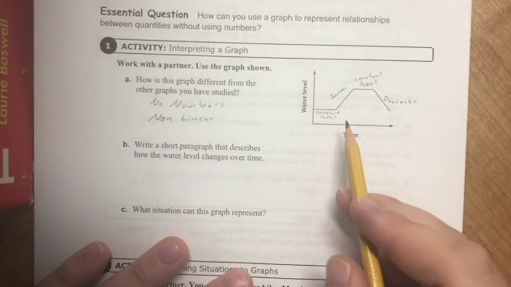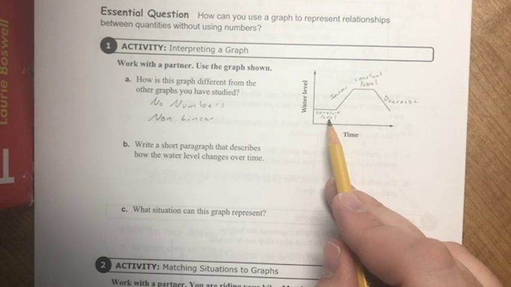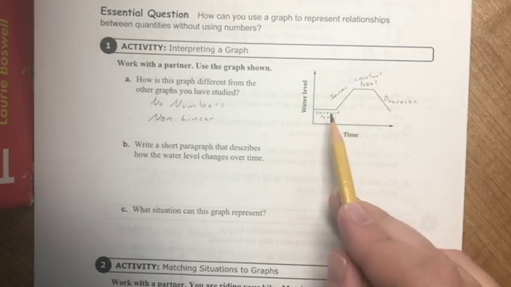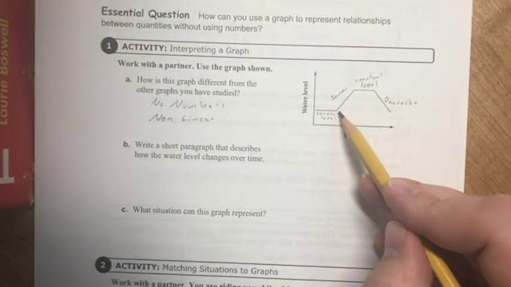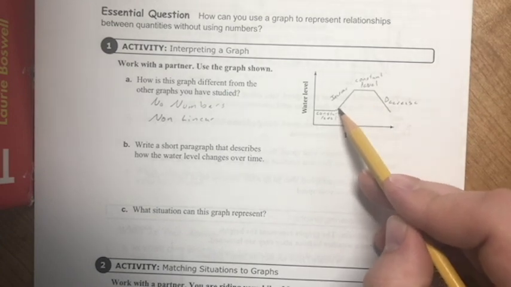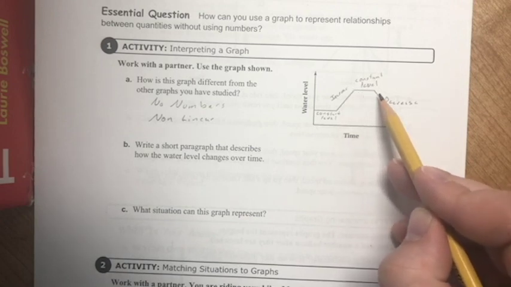When we look at it, we can write a short paragraph, and I'm going to do this out loud. I start at a constant level, and then after a period of time, all of a sudden my water level increases steadily. Notice how it's steadily increasing. It levels off at a maximum peak for a certain period of time.